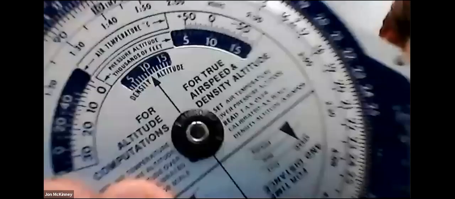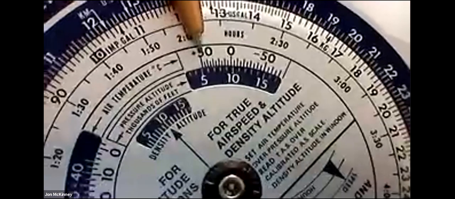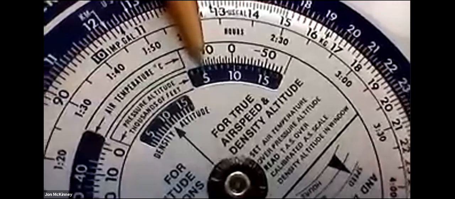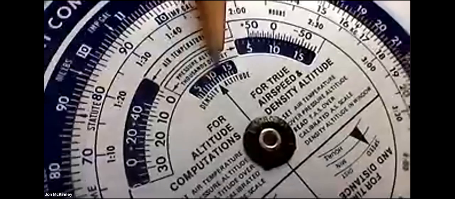Air temperature. Yeah, so here you go. Say it's a really hot day, positive 50 degrees, that's really hot, positive 50 degrees over top of 5,000, well then it makes me have a density altitude of 10,000. So there are ways you can use the E6B to figure those things out, but without a real example, a particular question, it's kind of difficult to tackle it.